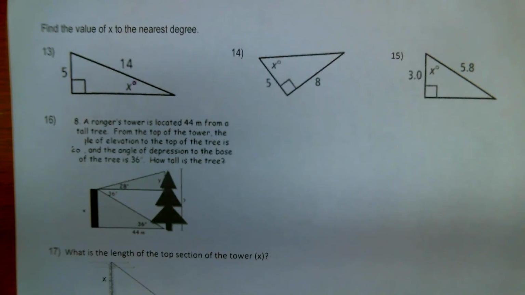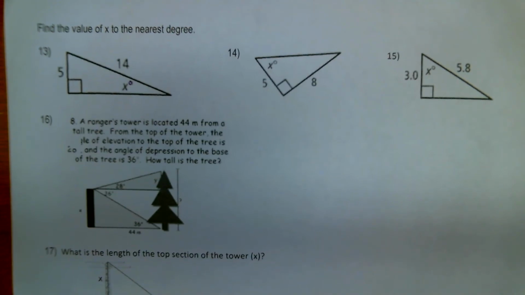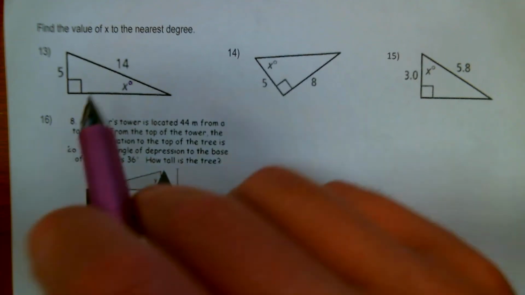So this tells me, maybe can I use special right triangles? No, because I don't know what the other two angles are, so throw that out the window. Okay, so maybe I use trigonometry. Trigonometry is when I'm finding a side or an angle given 2 pieces of information. To use trigonometry, I need 3 pieces of information. I need 2 angles and a side, or 2 sides and an angle.